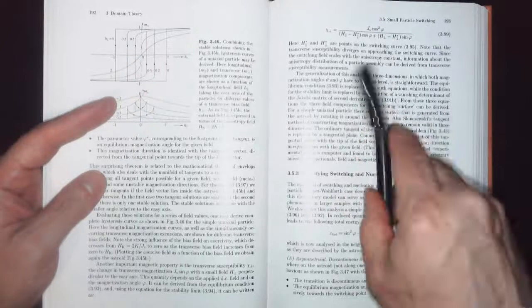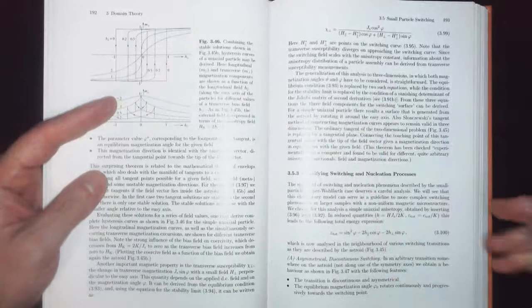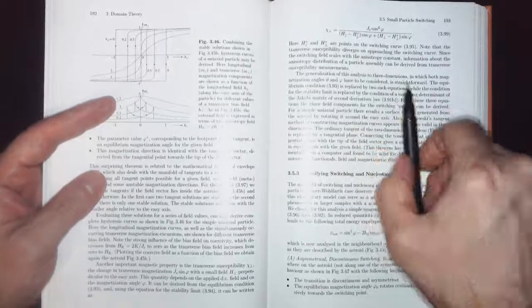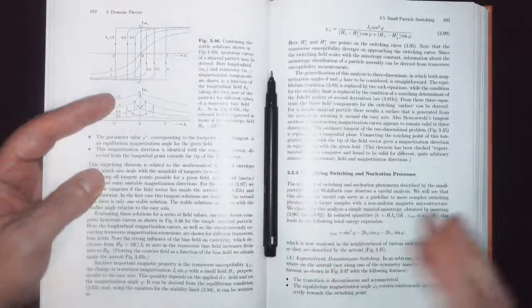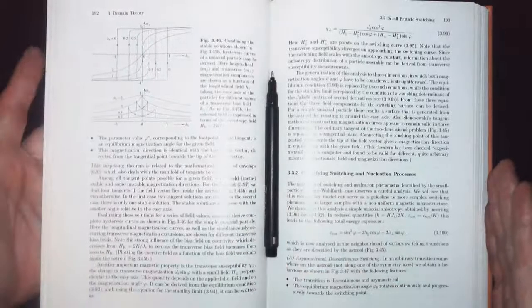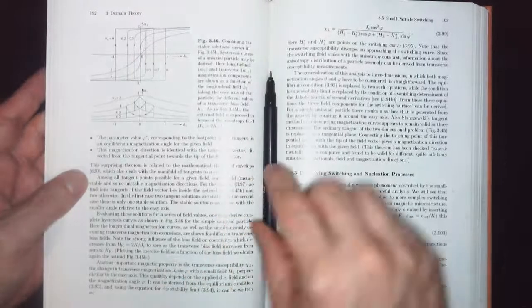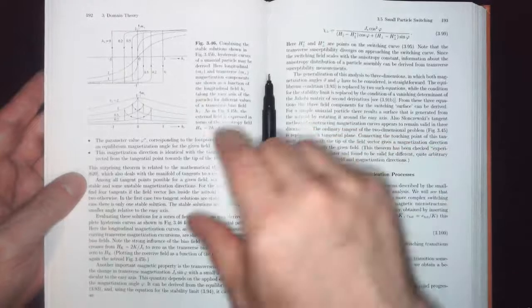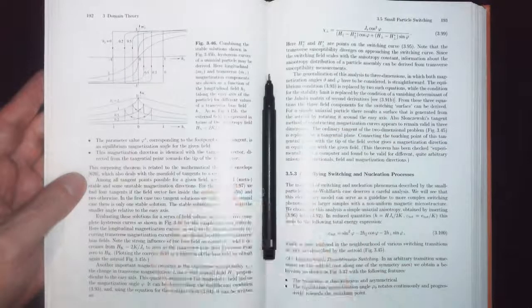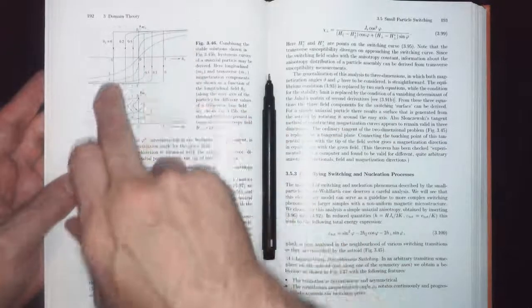Let's say we've got our... we're going to start up here. So this whole book, let's say, is the magnetic domain. This pen is the direction of its magnetization. This is a perfect single crystal hysteresis loop.